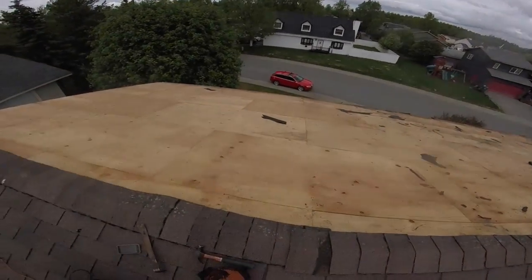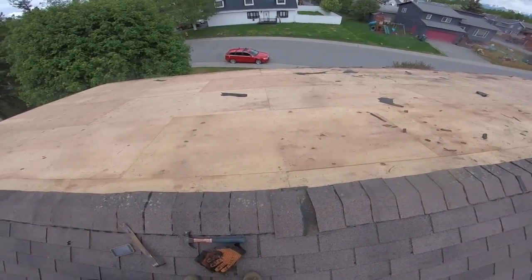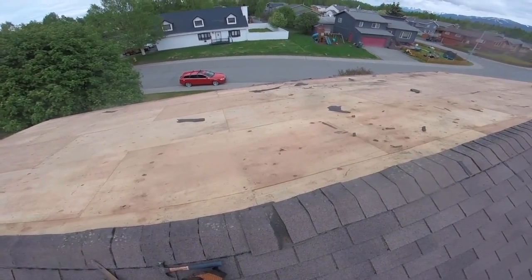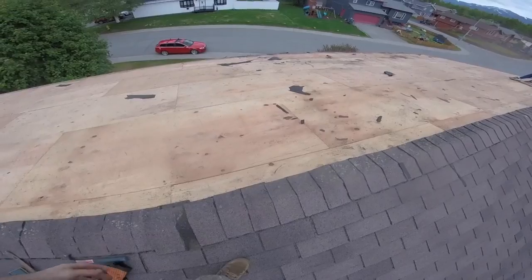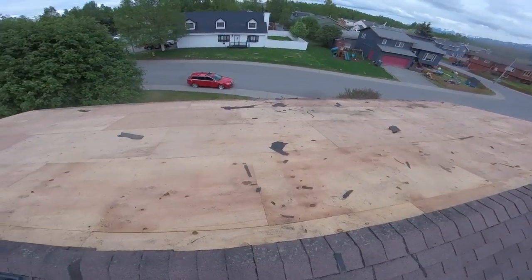So now we've got most of the decking revealed, so we're going to make sure it's smooth, clean it, remove all these staples that are in here. If there's a bad piece of decking, you can just pull it and replace it. It's just 3/4 inch plywood pretty much. Yeah, it's a lot of work.